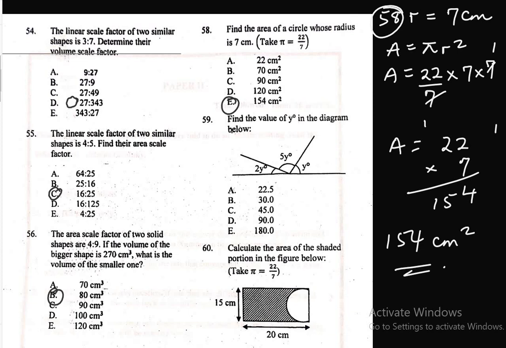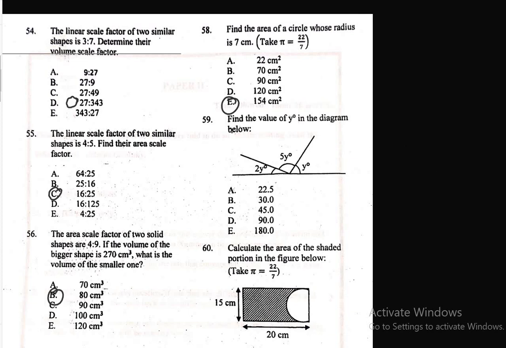Now let's go over to question 59. This is angle on a straight line. Angles on a straight line sum up to 180 degrees.